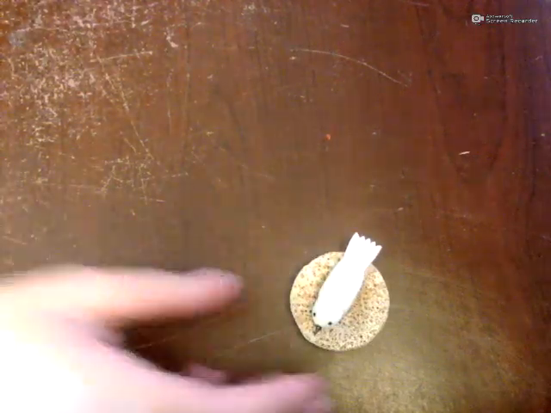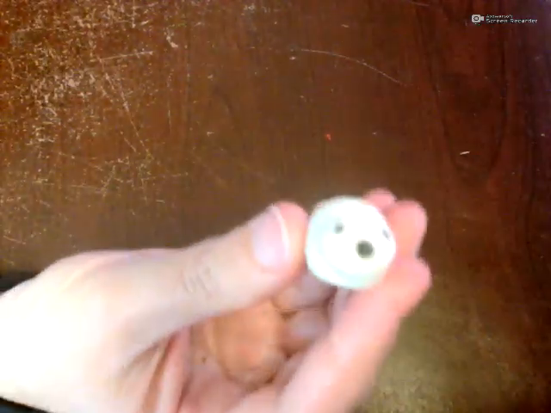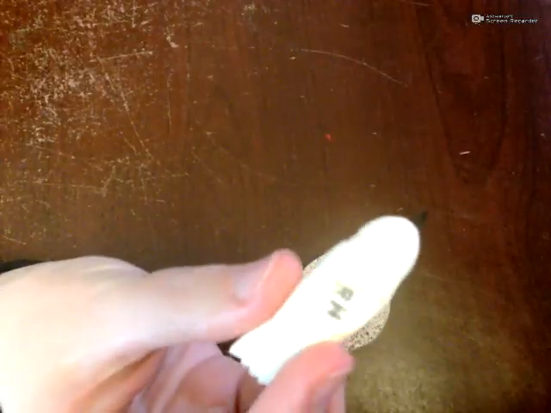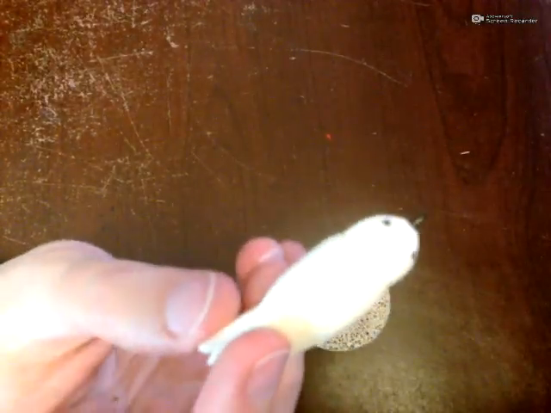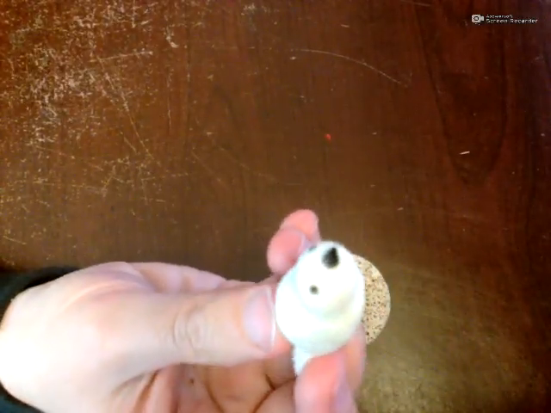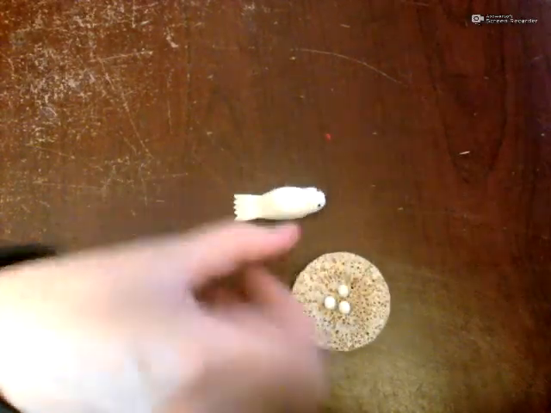Time for something fun off my desk. This is a little bird that Dad Bob brought me from Alaska that somebody carved out of bone, which I think is gross, but he thinks is awesome. And it has this little nest with little eggs in it. Okay, yeah, isn't that awesome?